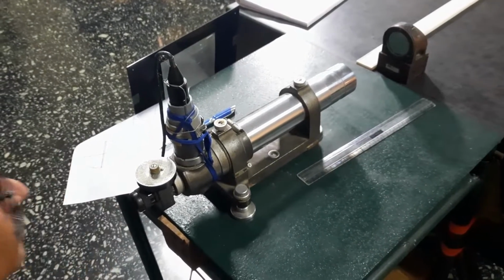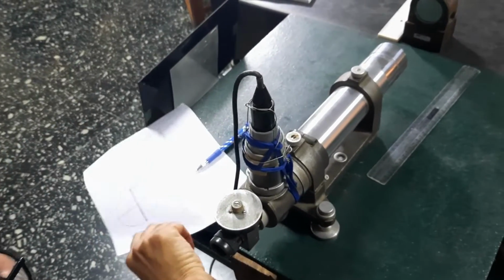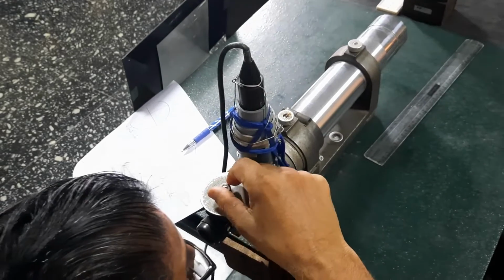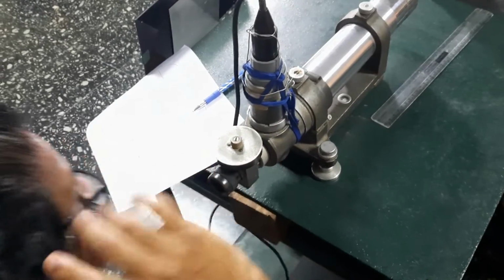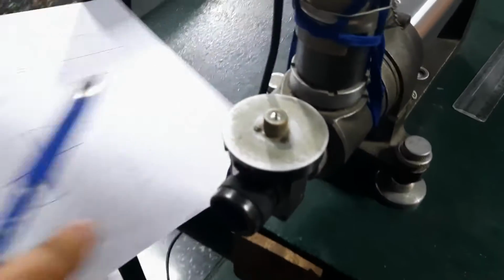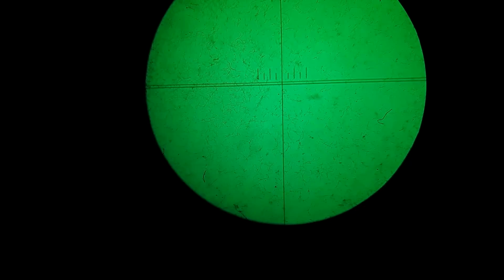Once the two vertical lines coincide, you have to adjust the micrometer head so that the horizontal line of the eyepiece reticule coincides with the horizontal line of the target reticule. So this is the adjusted position. You can see the horizontal line of the target reticule in between the twin line of the eyepiece reticule, and the vertical line of the target reticule coinciding with the vertical line of the eyepiece reticule. This is the adjusted position.